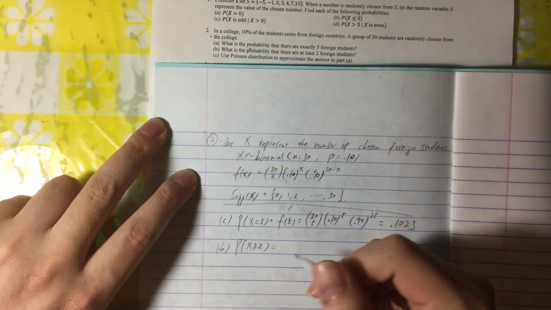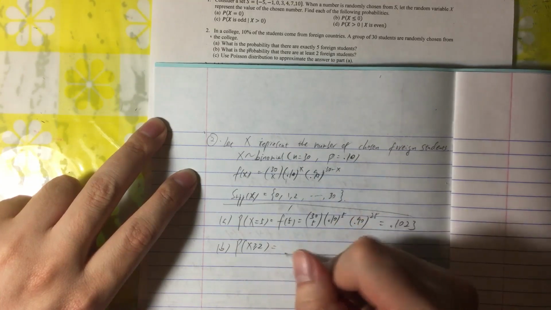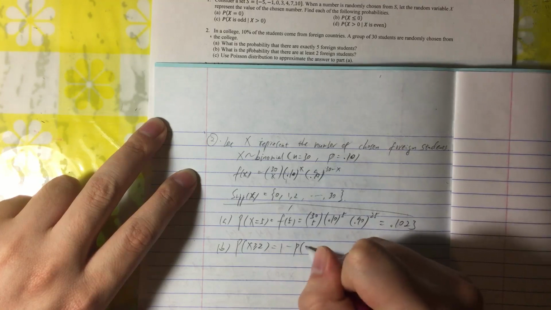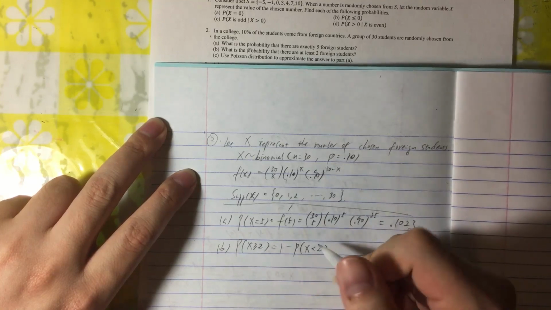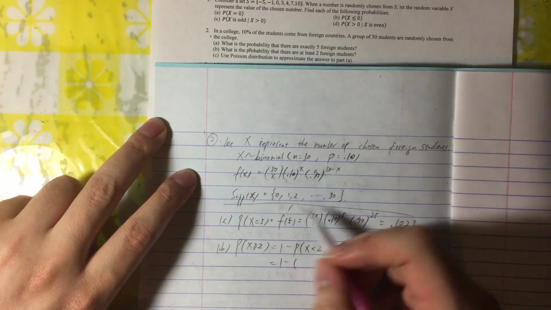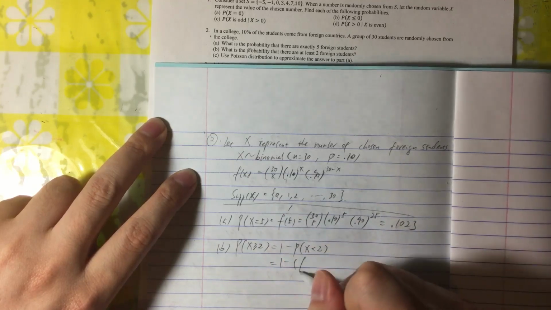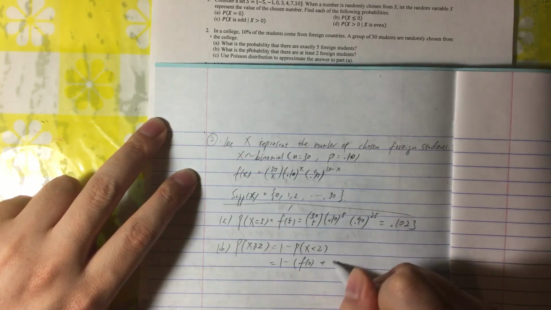To make it a little easier, think of the complement. The probability that S is greater than or equal to 2, I can write as 1 minus the probability that S is less than 2. When S is less than 2, S could be either 0 or 1. So I have f of 0 plus f of 1.